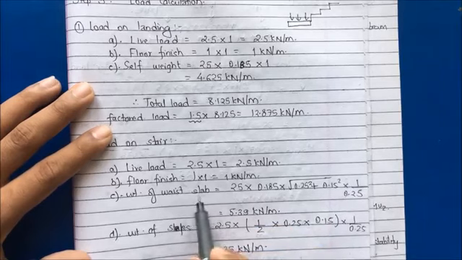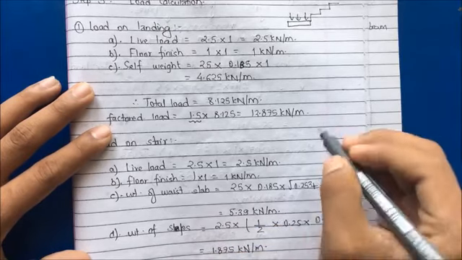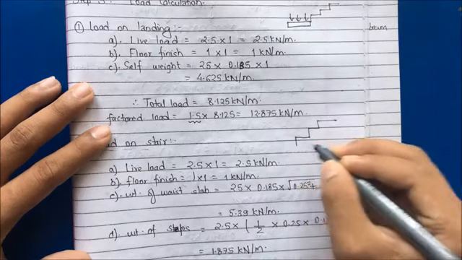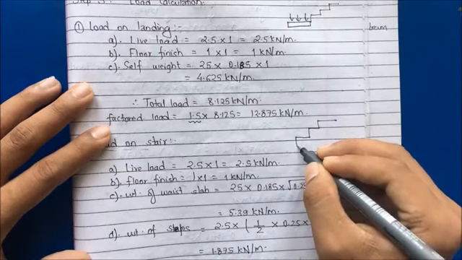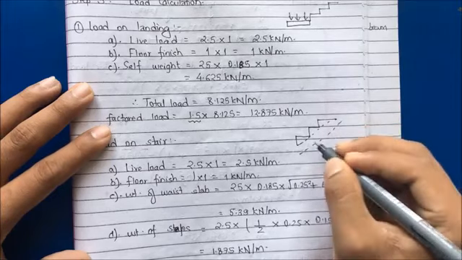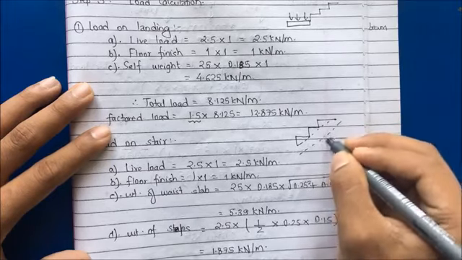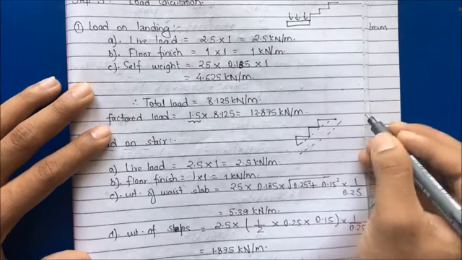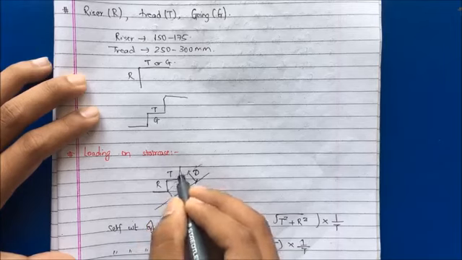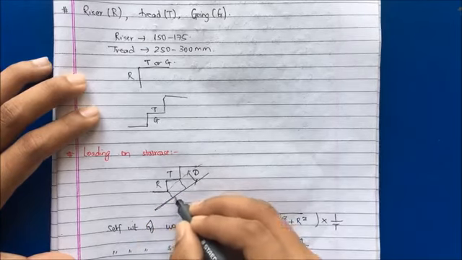Now weight of waist slab and weight of steps. So I will calculate these in different forms. The stairs are provided in this way. It will have a waist slab over here. So I will calculate the weight of this waist slab differently and the steps differently. This is a portion of a stair, this is the riser and tread, and this is the waist slab.